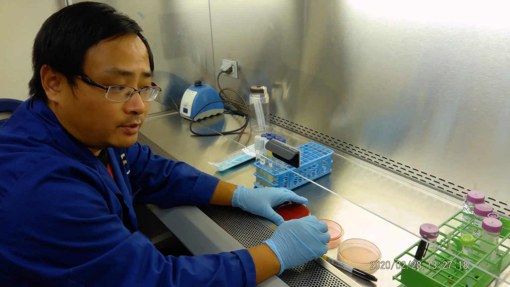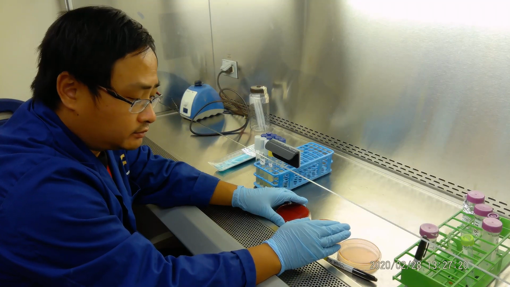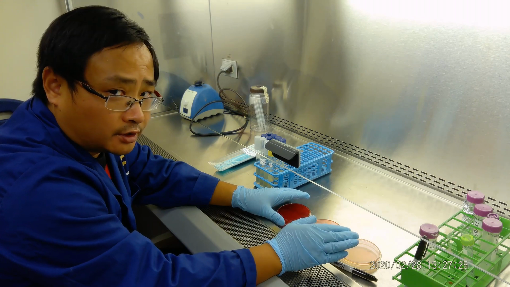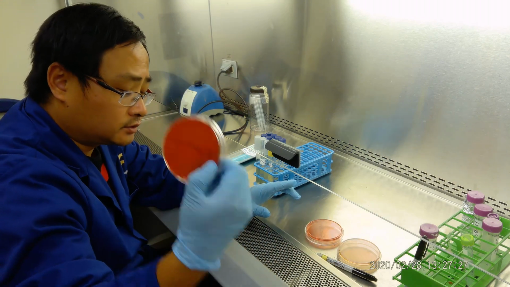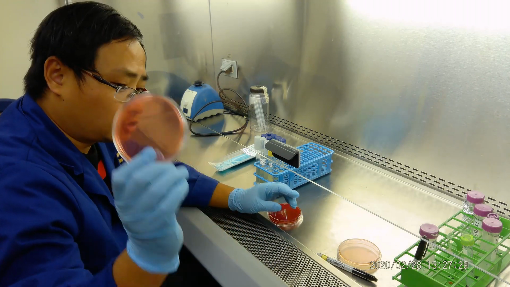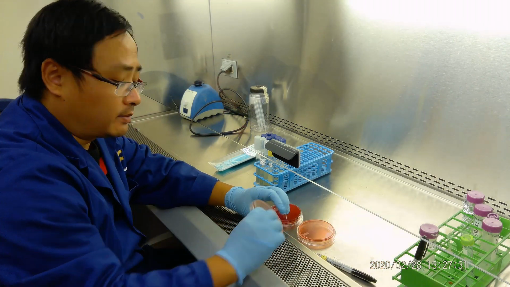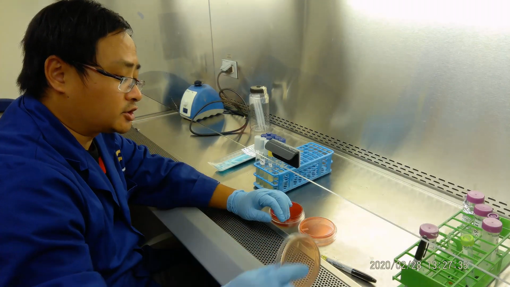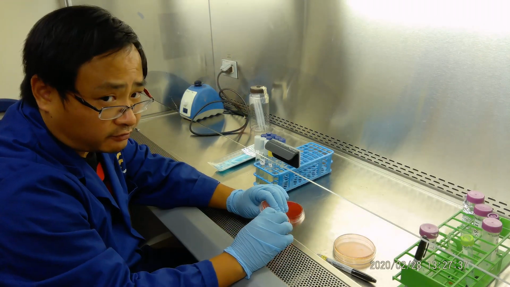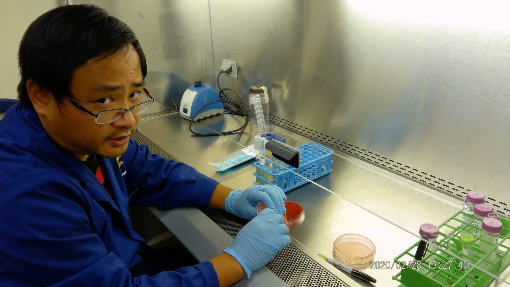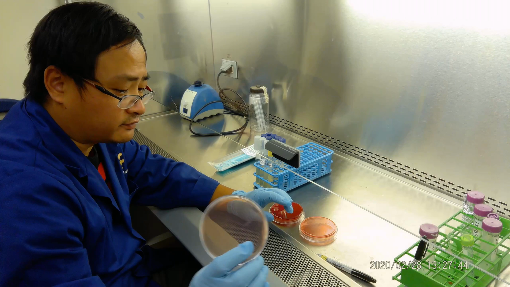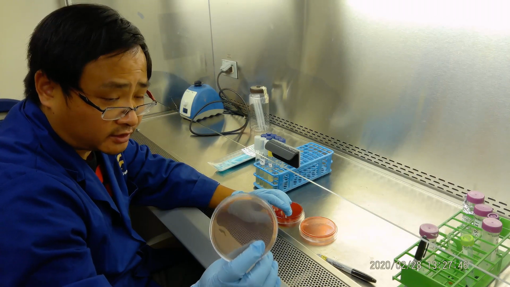So in this lab we will do two jobs. Number one is we will see the bacteria growing on blood agar, mannitol salt agar, and MacConkey agar. MacConkey agar is a selective media because of its crystal violet, so only gram-negative bacteria will grow. It is also a differential media because of the lactose fermentation, positive or negative.